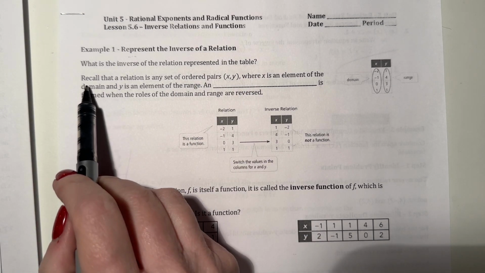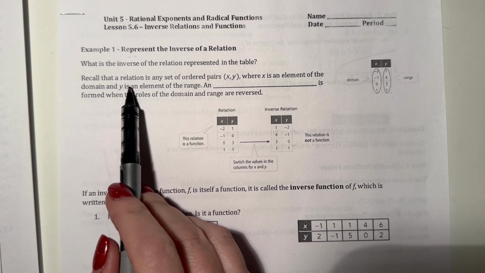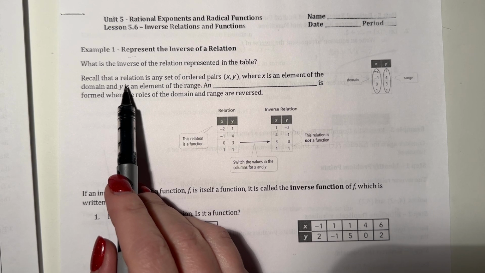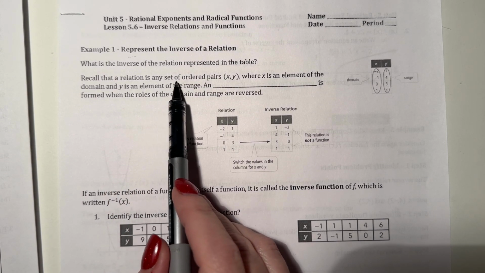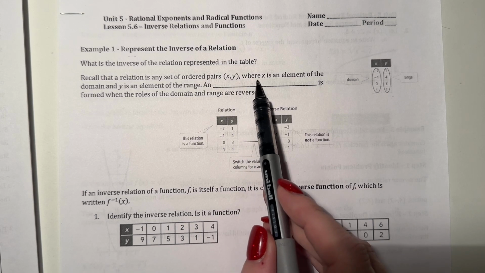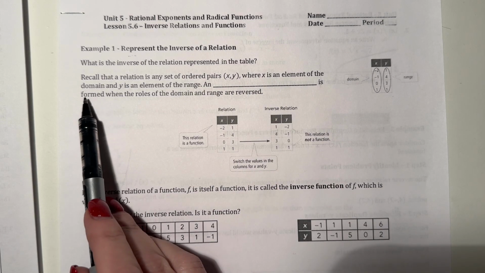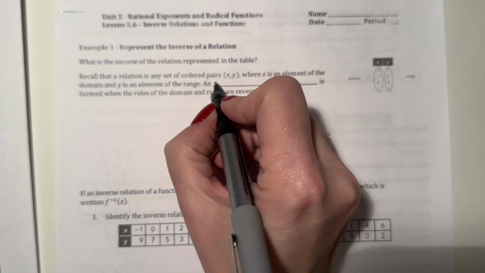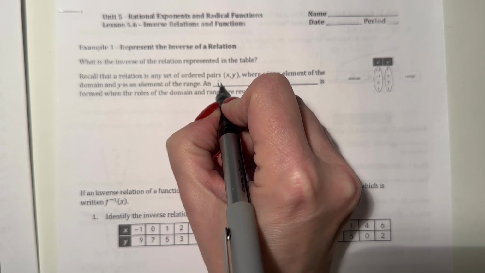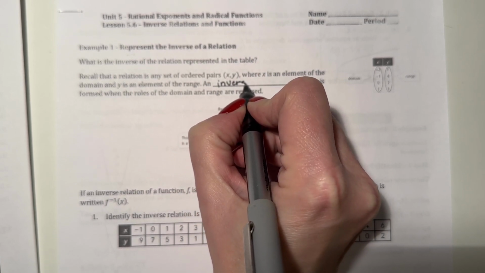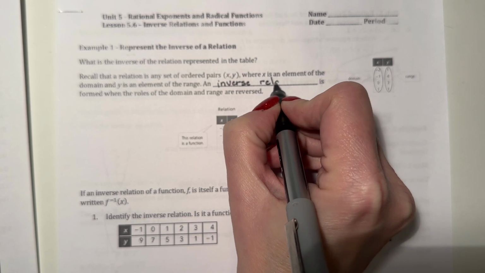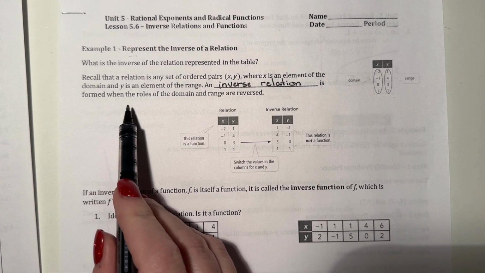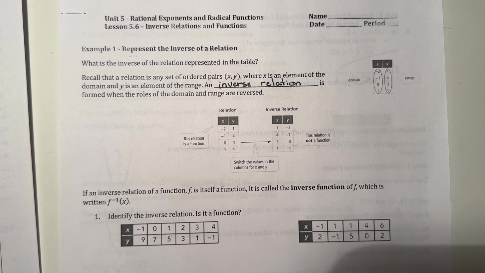Please recall that a relation, which is just a relationship between x and y values that can be represented by a table, a graph, or equations, is a set of all ordered pairs x, y, where the x is an element of the domain and the y is an element of the range. So for an inverse, please write inverse relation. An inverse relation is formed when the roles of the domain and range are reversed.